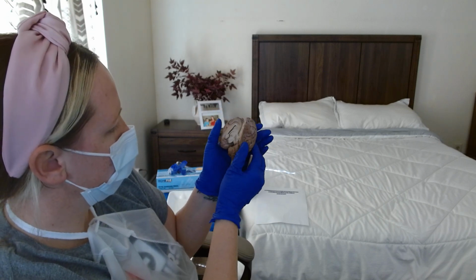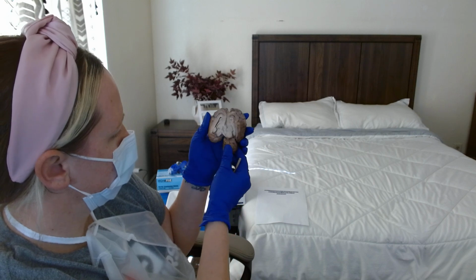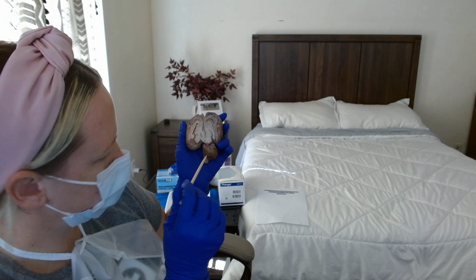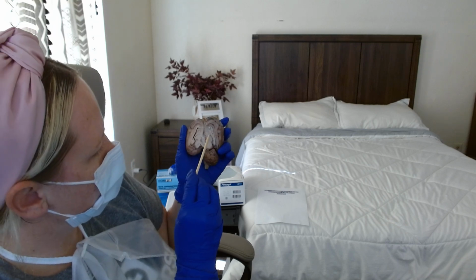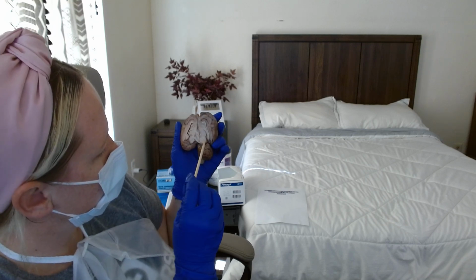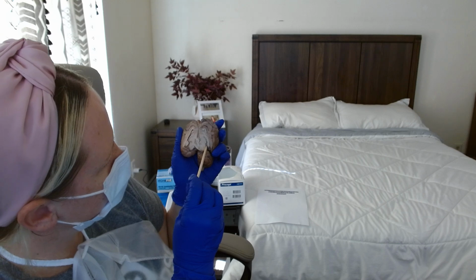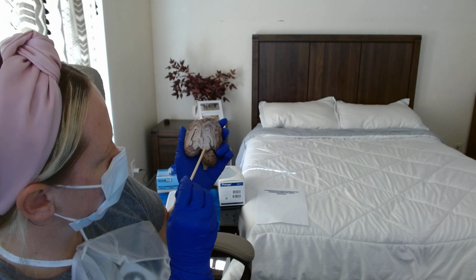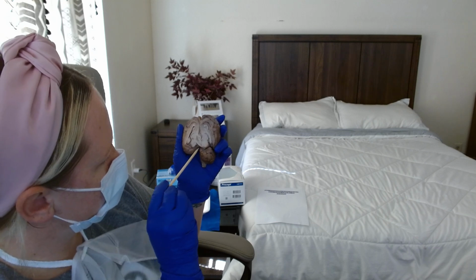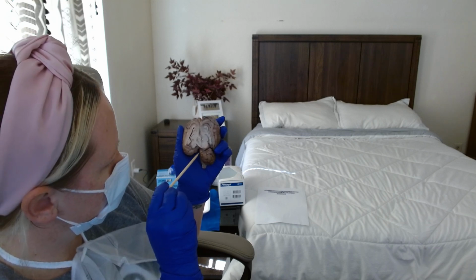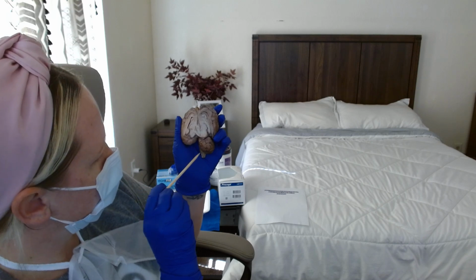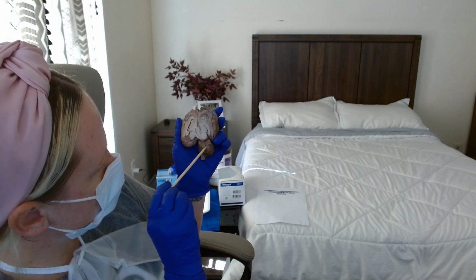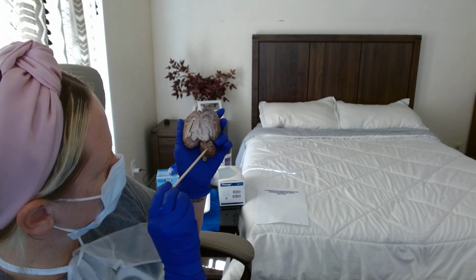Next, we'll open it, and this is the sagittal view. This is the corpus callosum. This is the pineal gland. This is the thalamus. This is the hypothalamus. This is the midbrain. This is the pons. This is the cerebellum in the sagittal view.